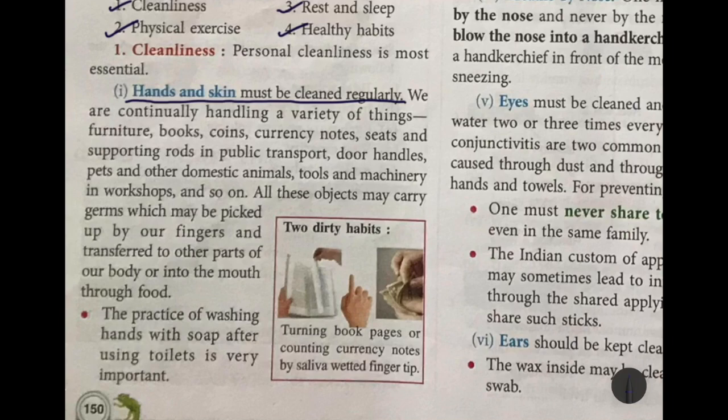by the deadly coronavirus. And this of course was written even before the corona times. So before that, when we did not have corona, we had to handle many things like furniture, books, coins, currency notes, seats and supporting rods in public transport, door handles, pets, other domestic animals, tools and machineries in workshop. The list can go on and on. Imagine how many things you touch in a day.